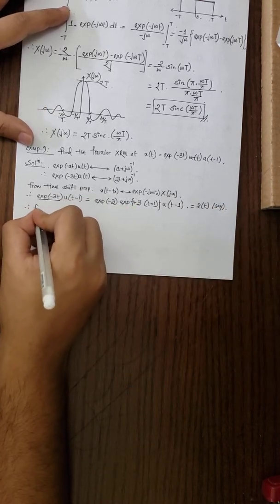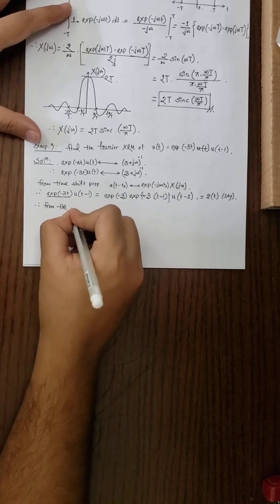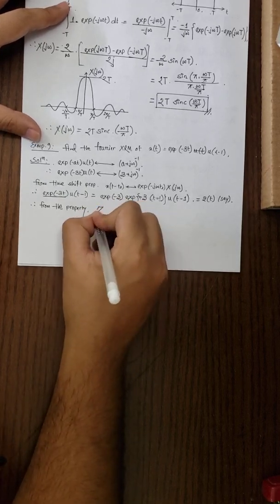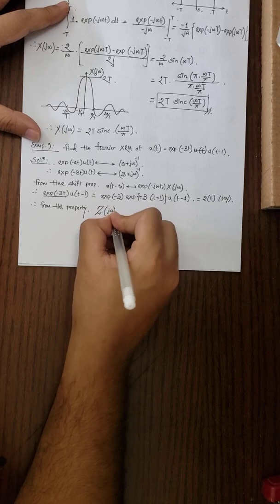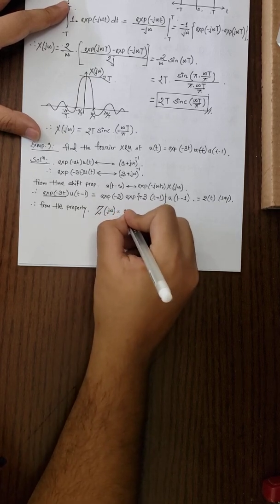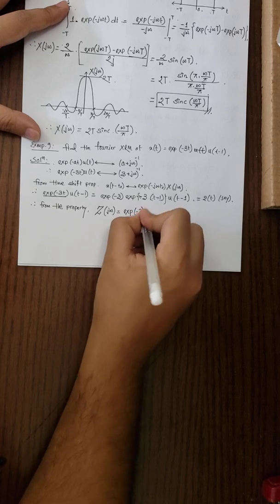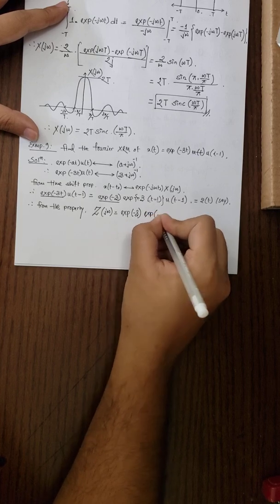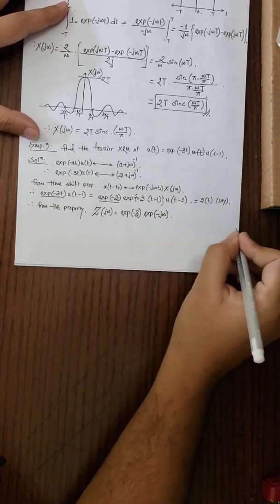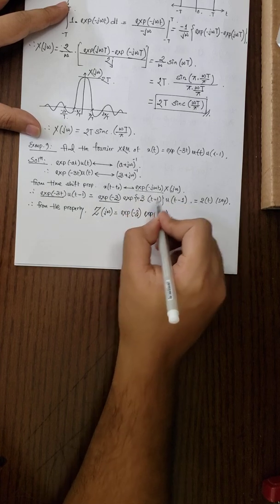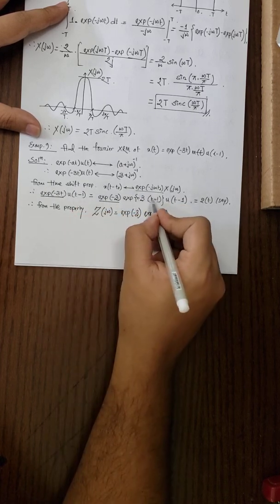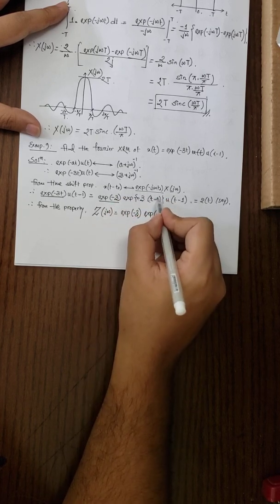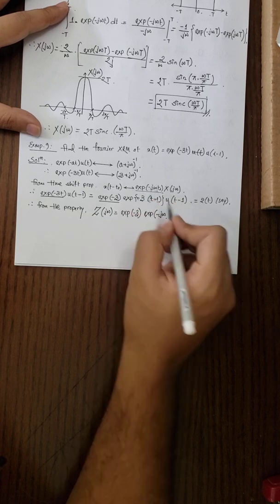So from the property, Z of j omega equals e to the power minus 3, the constant term remains as it is, times e to the power minus j omega, for this expression, since the shifting is t minus 1, the value of t naught in this case is 1, and this term becomes e to the power minus j omega.